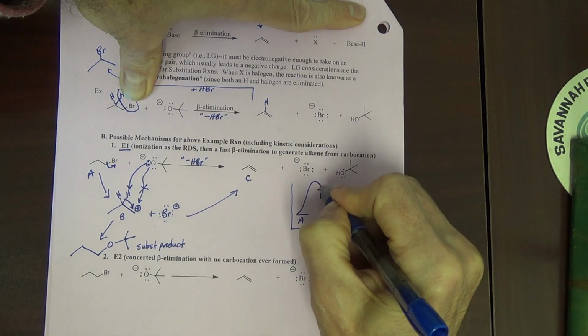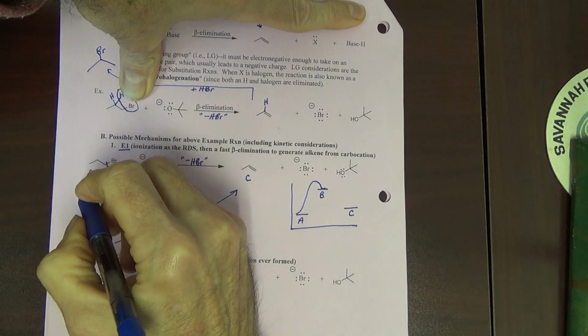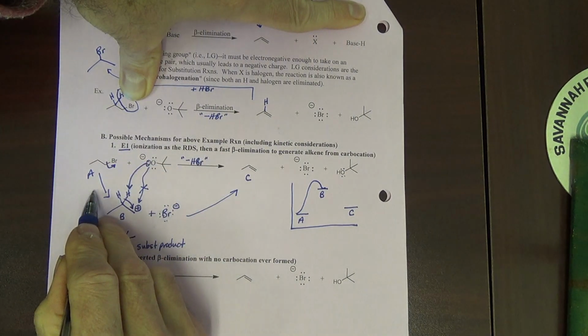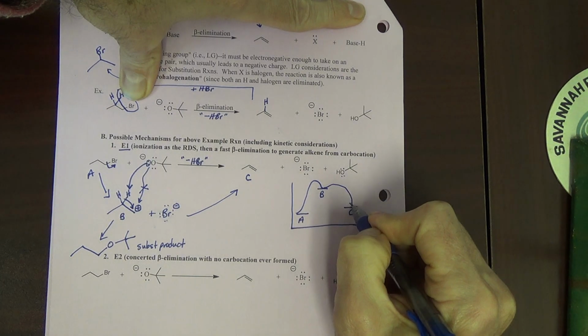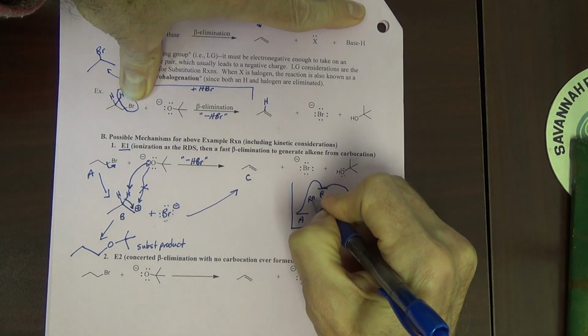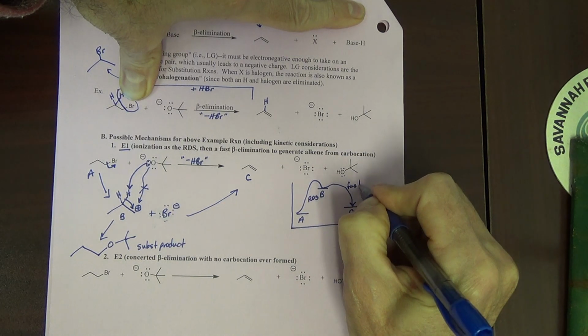Okay, here we go. Boom. Leaving group leaves. Okay. Ionization. Leaving group leaves. And then the next step should be fast and easy. That should be your rate determining step. This should be fast.